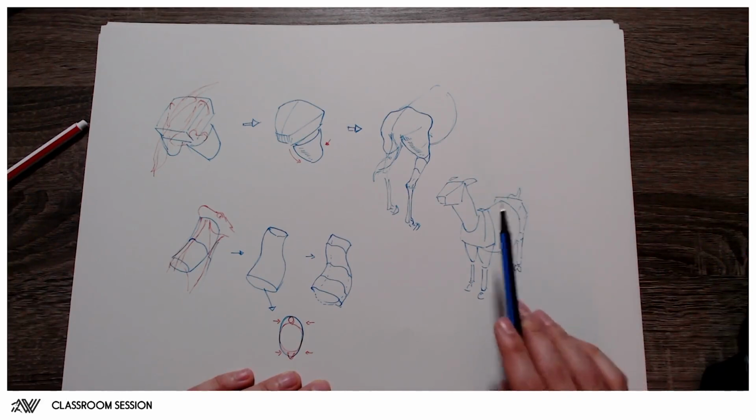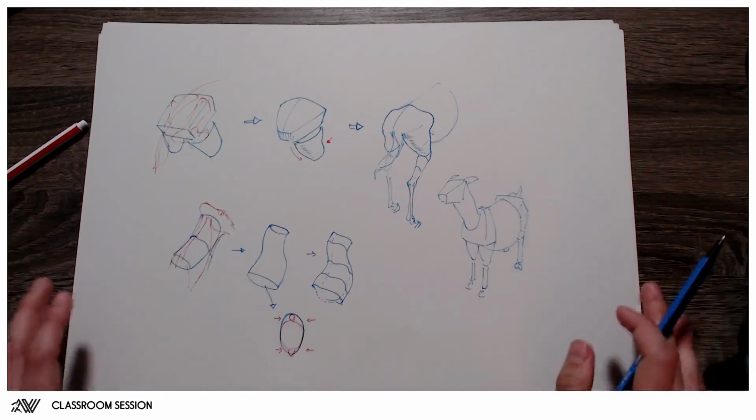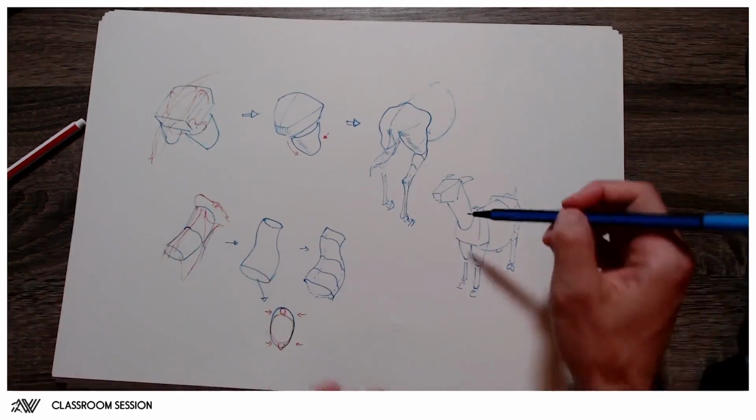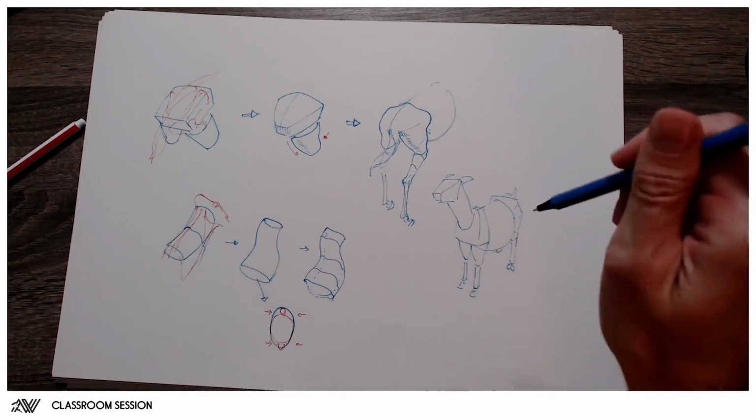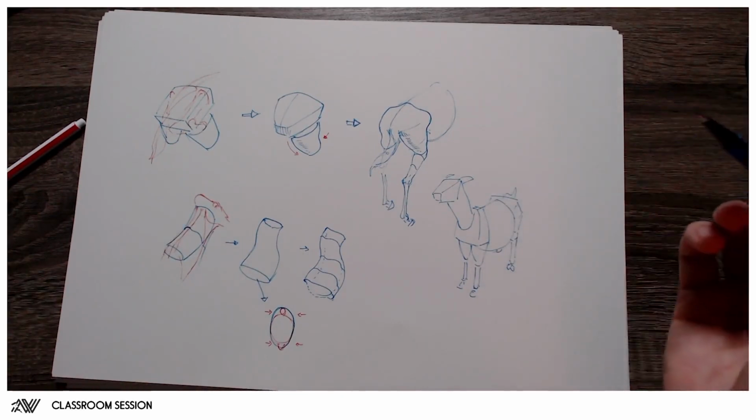So instead of drawing this, what Kim Young-ji does is the exact same thing. He is doing this, just informed with anatomy knowledge, right?